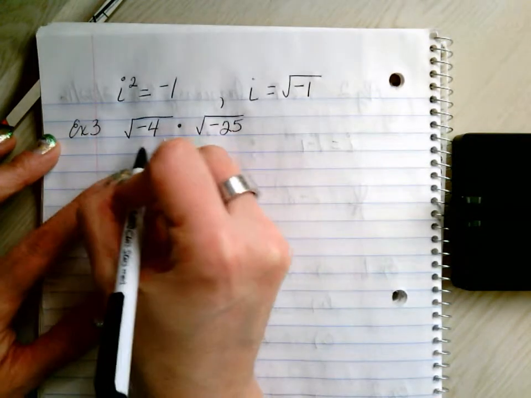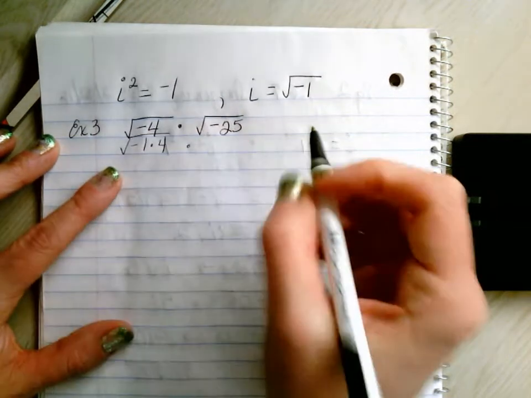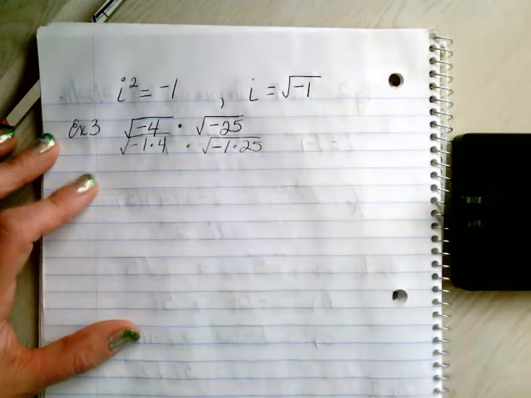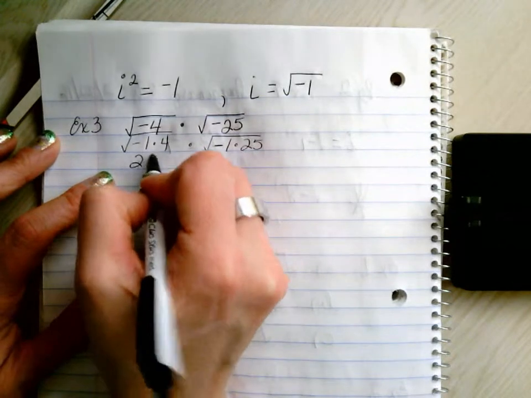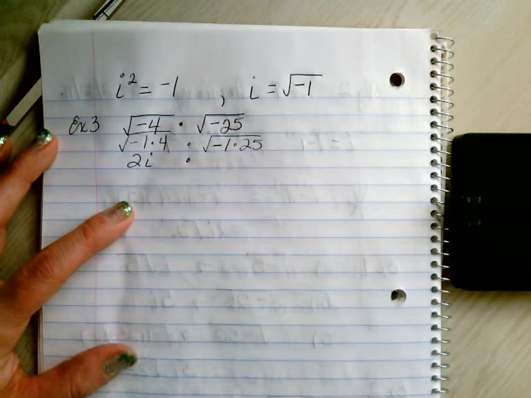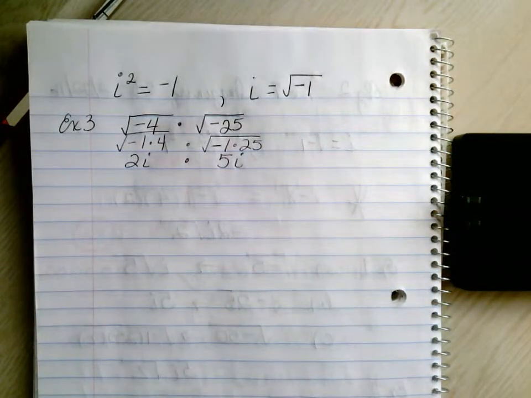Okay, so this is negative 1 times 4 underneath, and this is negative 1 times 25 underneath. Okay, so it's going to be 2I for the square root here, multiplied by 5I for the square root there.